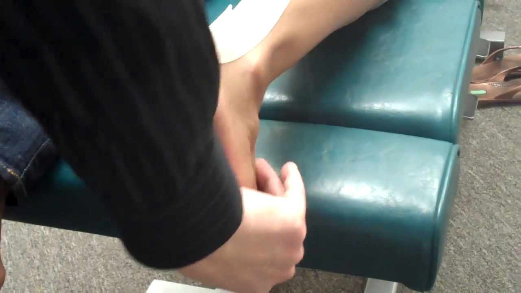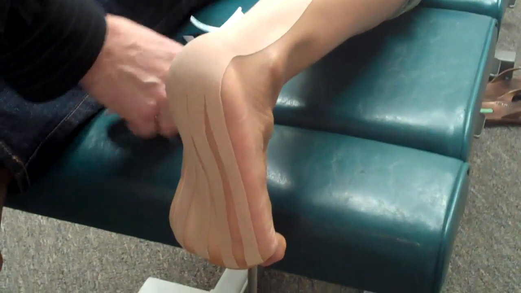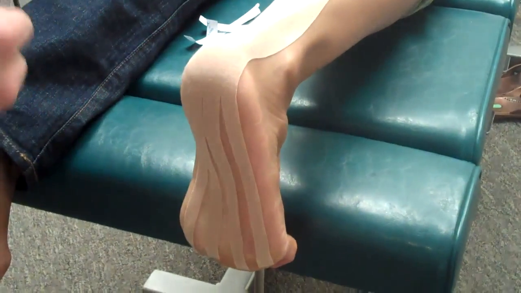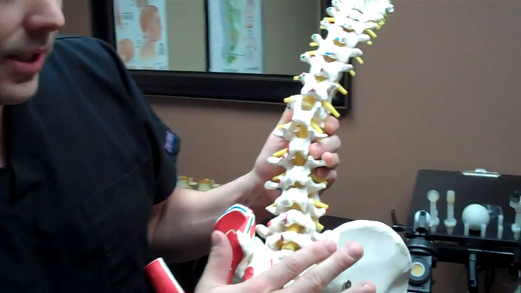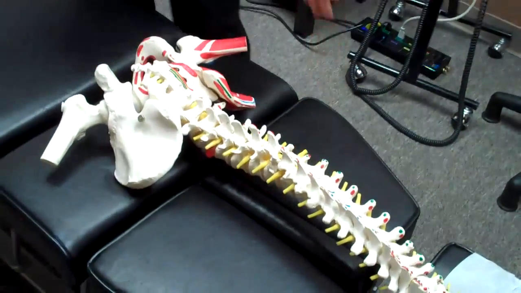And when we finish this up, we'll literally hear Celeste breathe a sigh of relief. This would be looking at somebody from behind. I'm going to set the spine down here on the table.